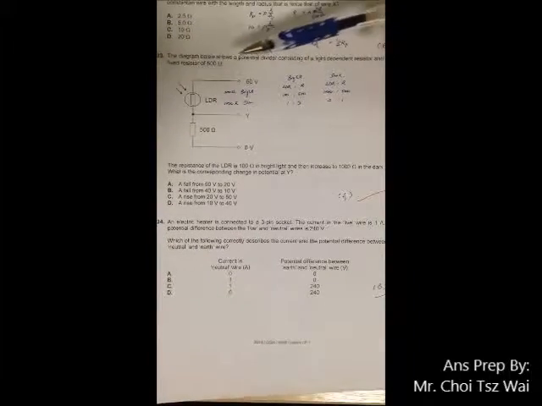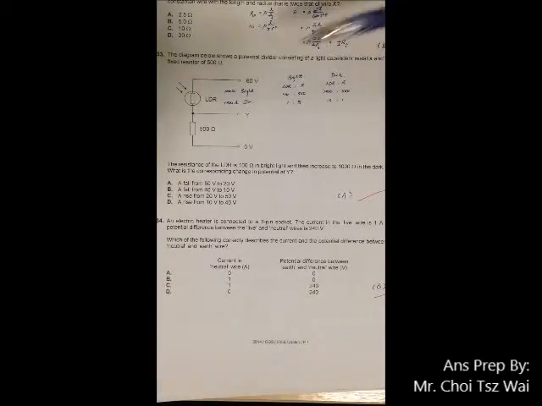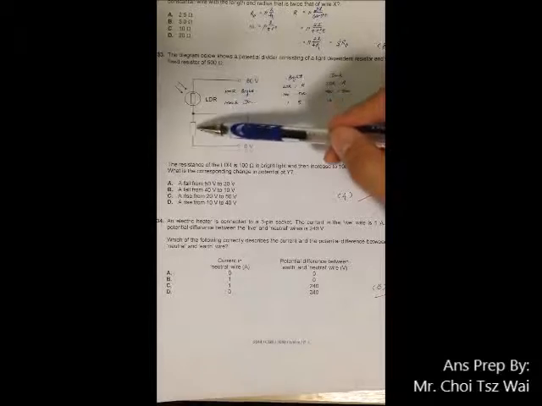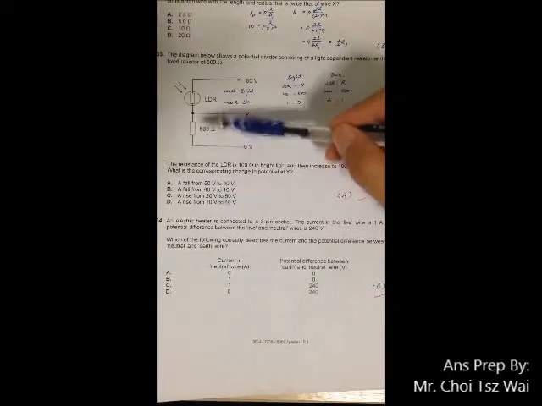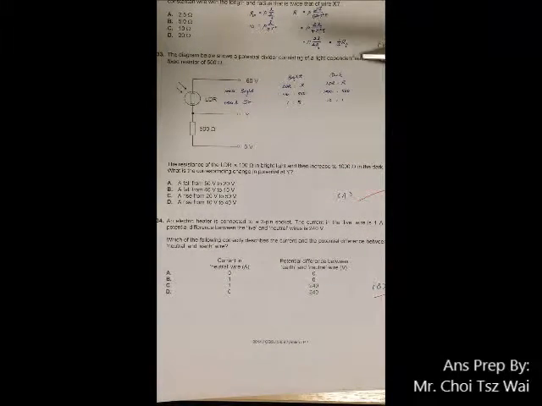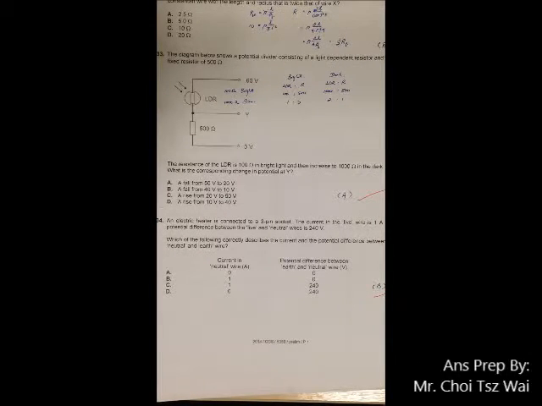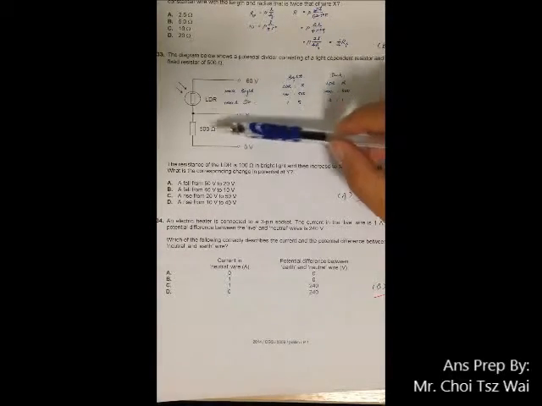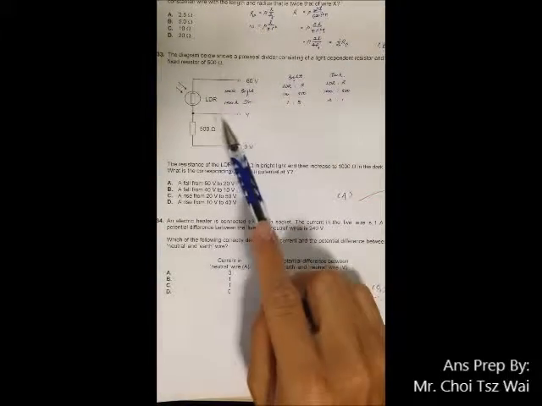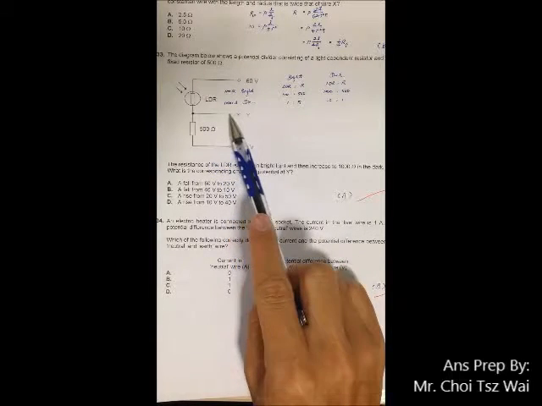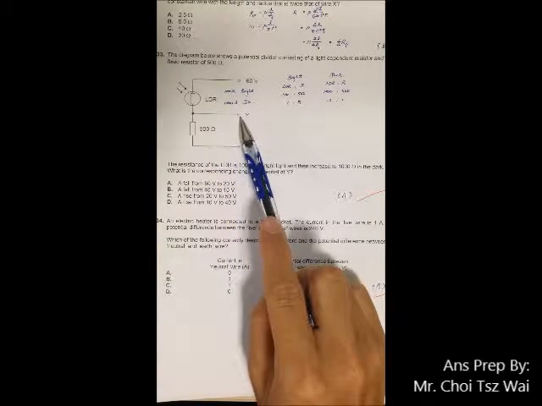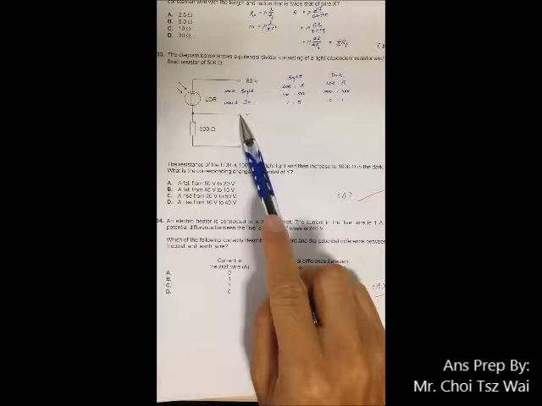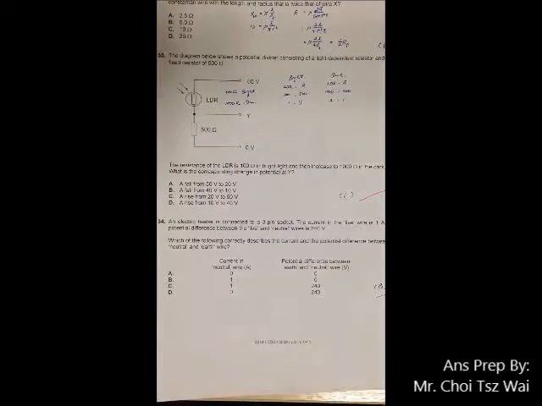Okay, question 3. Question 3, you need to know that when components like this are connected in series, the voltage is going to be shared. And the sharing is dependent on the resistance of these two components. Now, a lot of you are being confused by this additional wire here. So what is additional wire here? You can just treat it as like a voltmeter.